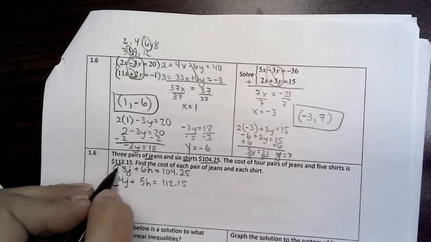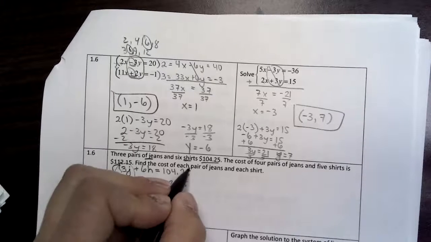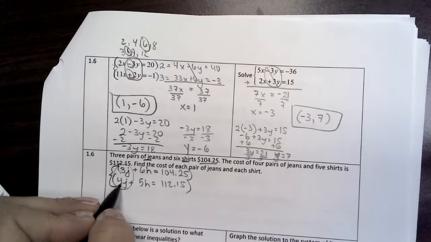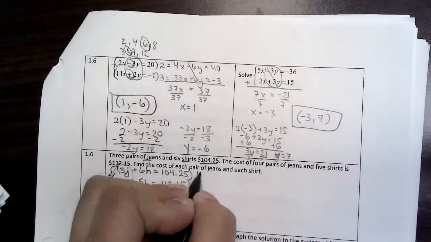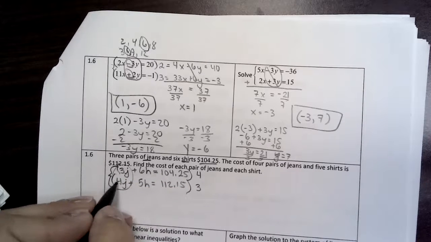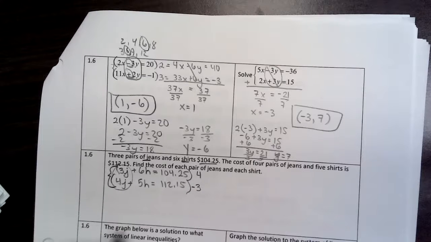On this one, I'm going to use the jeans because the numbers are lower, and I'm going to have to multiply. So 3 and 4, the first thing they have in common is 12. So I'm going to have to multiply this by 4 and this by 3. However, one of them I need to change the sign on. I'm just going to do it on the bottom. It doesn't matter which one I do it on.